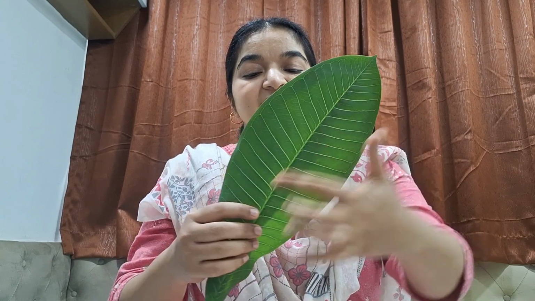Now as I told you, these are the veins which run through the leaves of the plant. The arrangement of these type of veins is known as venation, and there are two types of venation. First is reticulate venation and second is parallel venation. So let us see what is reticulate venation.